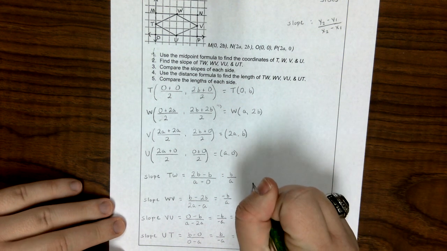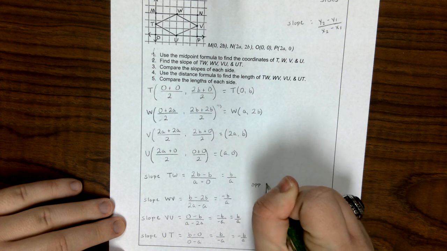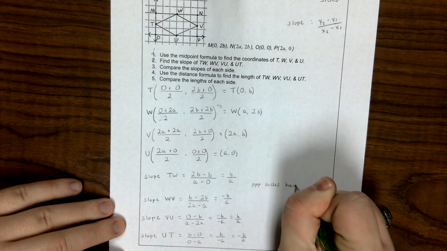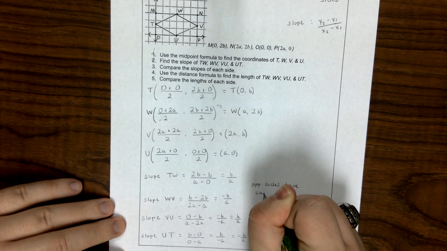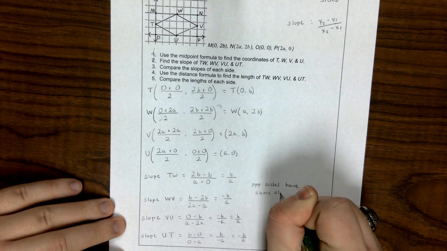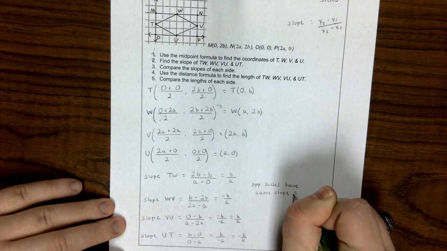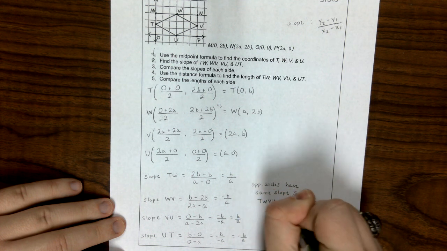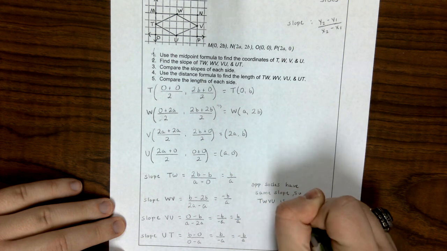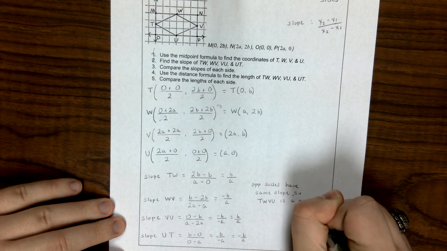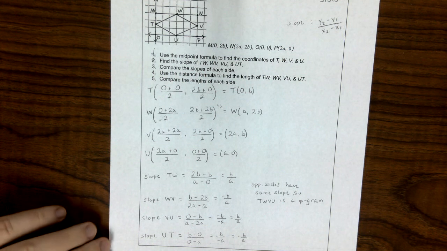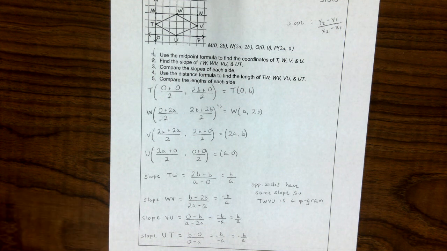So we can say that opposite sides have the same slope. So TWVU is a parallelogram. Okay? Could it be a rectangle?